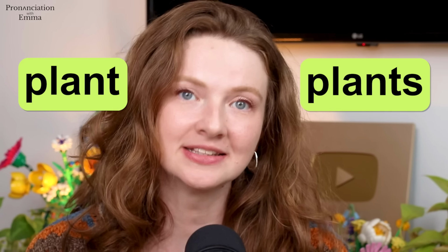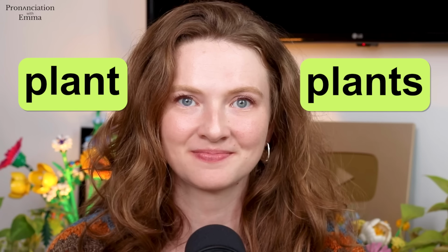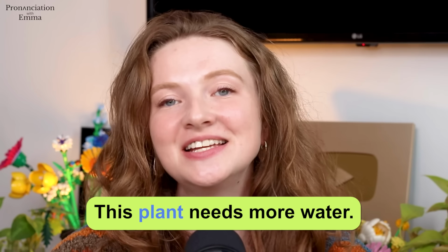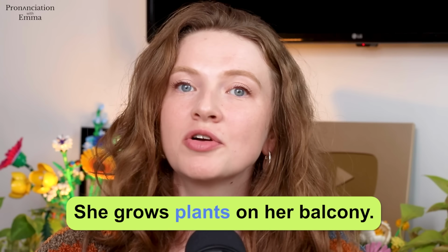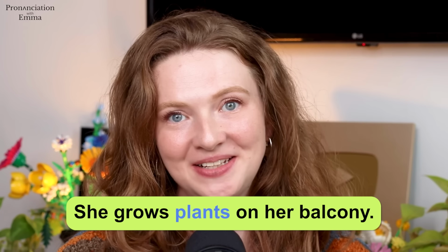Plant, plants. Or plant, plants. This plant needs more water. She grows plants on her balcony.